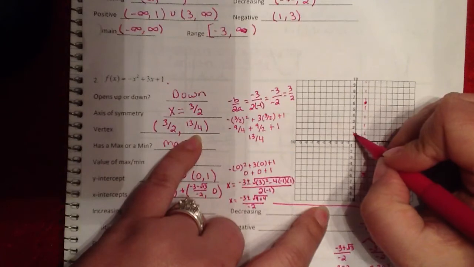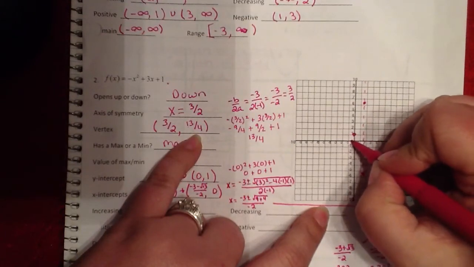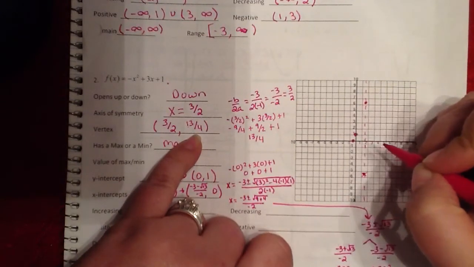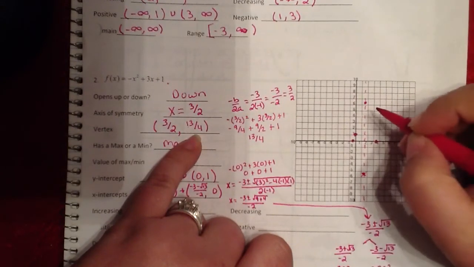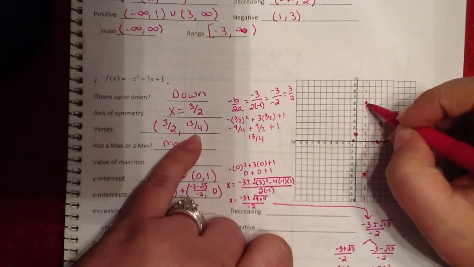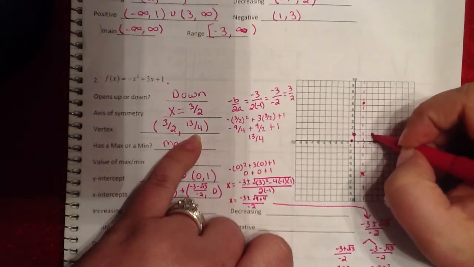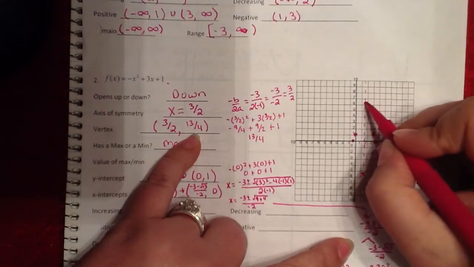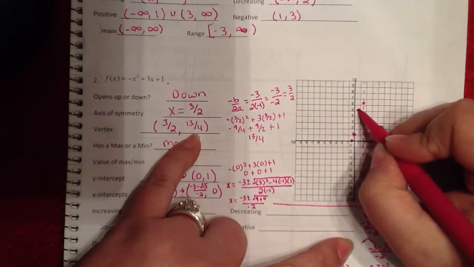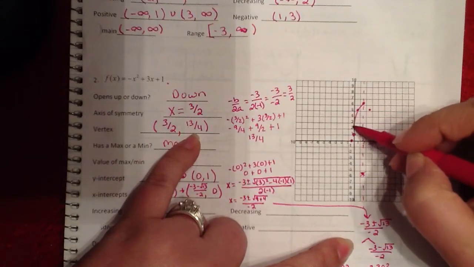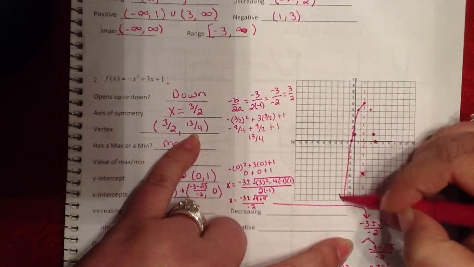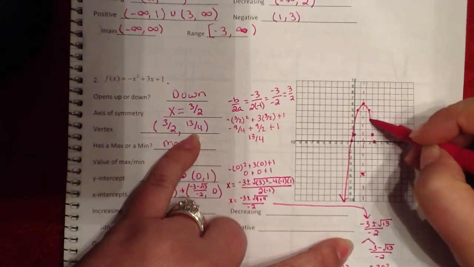Then here's my y-intercept, and my x-intercepts are at negative 0.302 and 3.302. And I can get this point right here as well because it would be symmetrical, and I can go over 1, down 1 to just get some more points so I can graph that in a little more accurately.